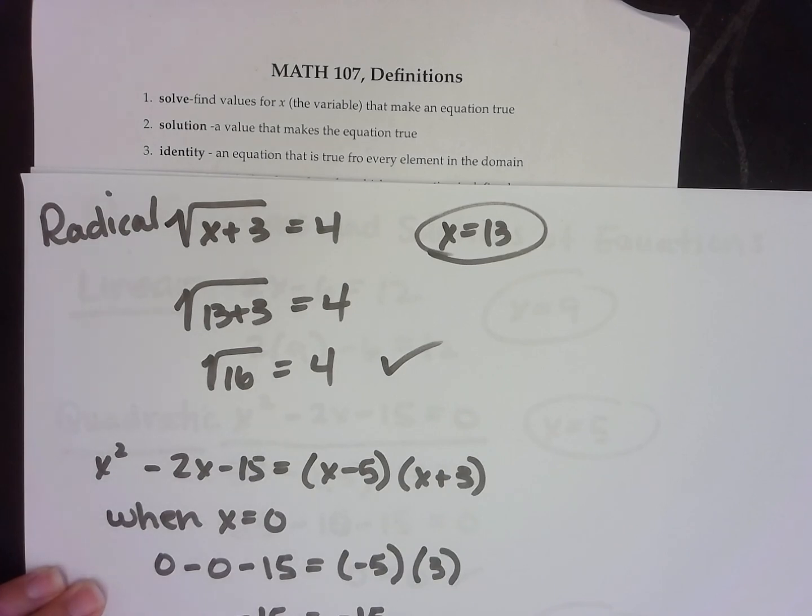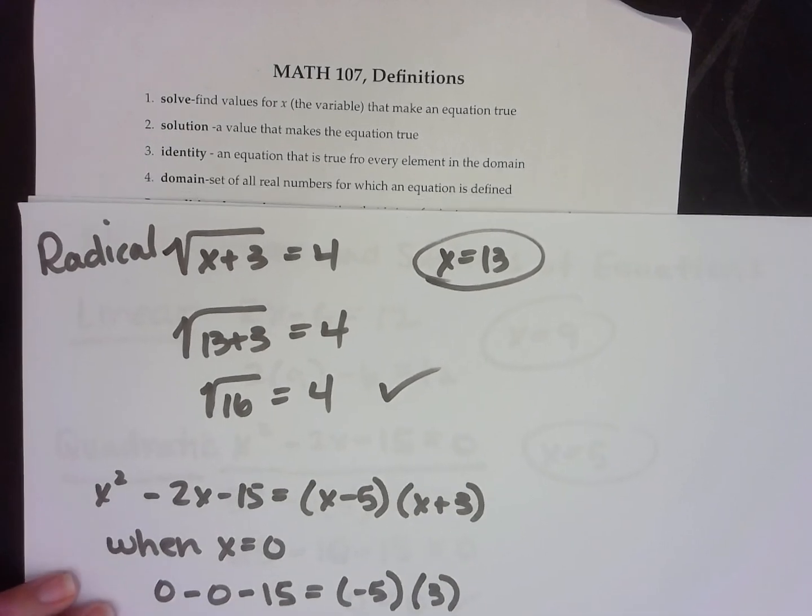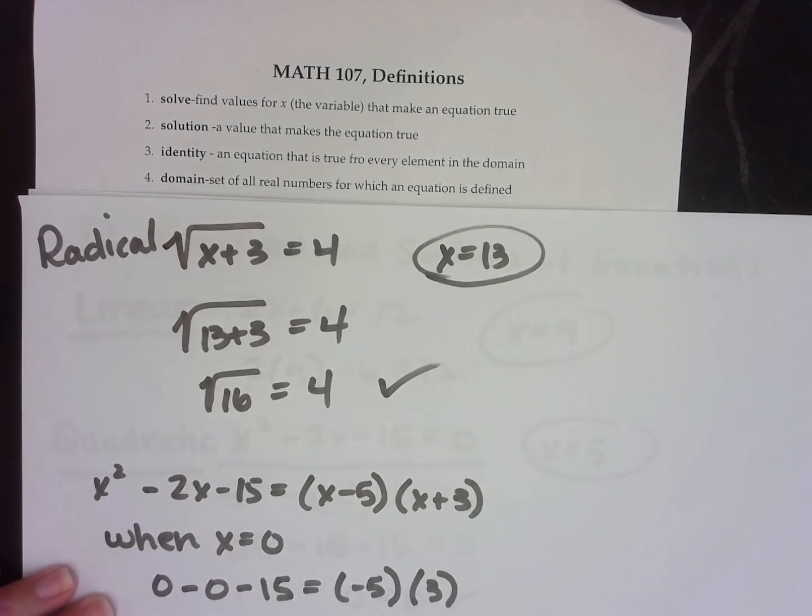Now I haven't properly used the word domain and defined it before, but domain is just another word for values of x's that we're allowed to use. So officially it's called the set of all real numbers for which an equation is defined. Okay, it just means that these are the numbers that we're allowed to plug into x.